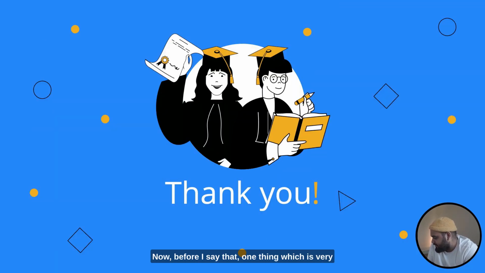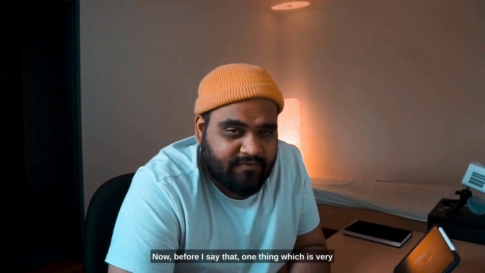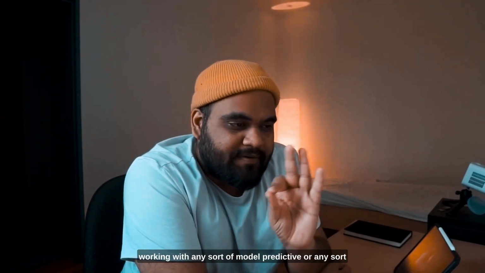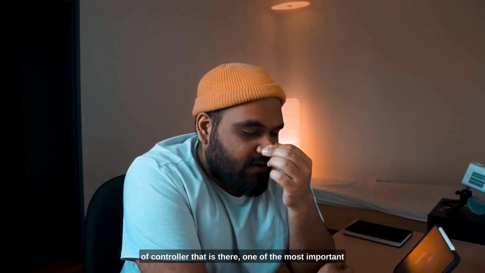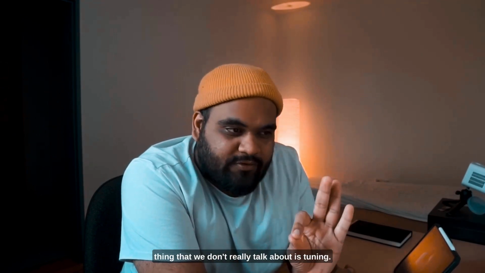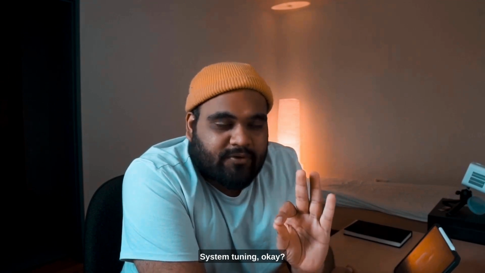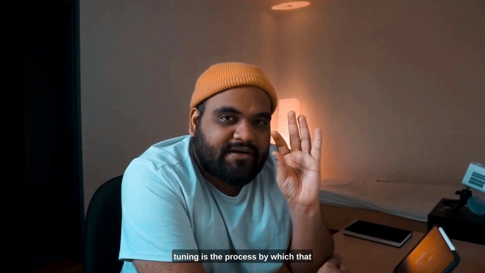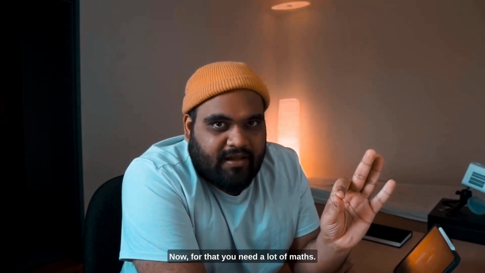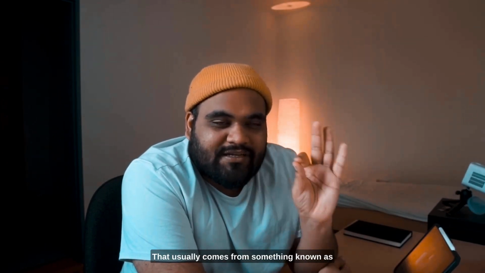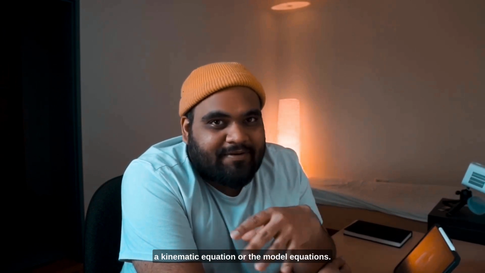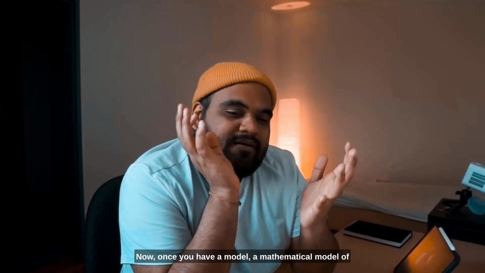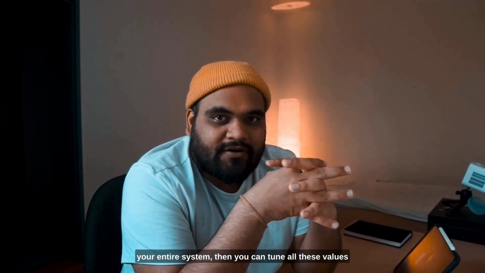Now, before I say that we are done, one thing which is very important is that whenever you are working with any sort of model predictive or any sort of controller, one of the most important things that we don't really talk about is tuning, system tuning. Okay, whenever you have a controller, system tuning is the process by which that controller adapts according to your system. Now, for that you need a lot of maths that usually comes from something known as a kinematic equation or the model equations.